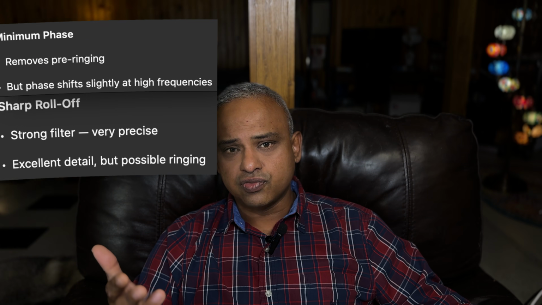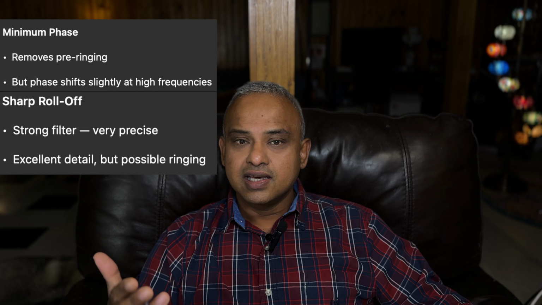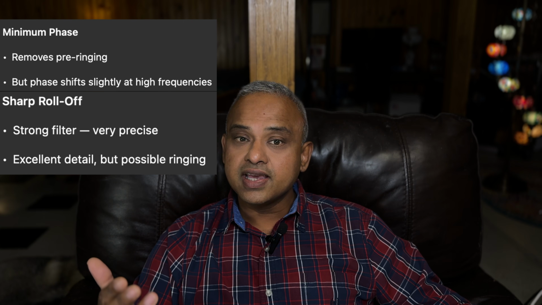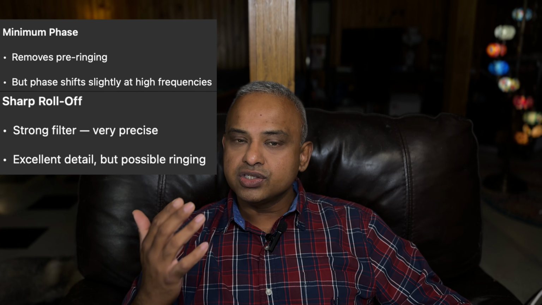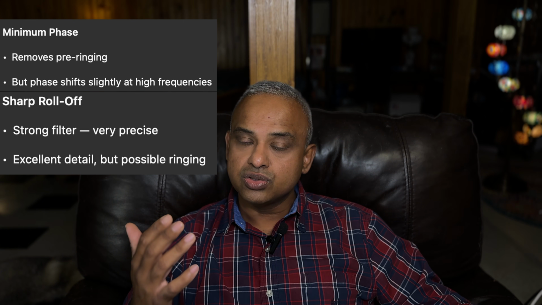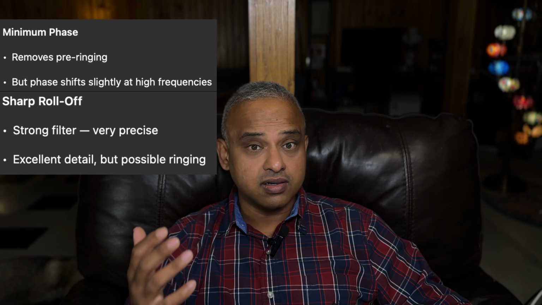The trade-off here: it introduces a small amount of phase shift, and the post ringing can be slightly longer than with a linear phase filter. How does it sound? This is often the filter for lovers of rhythm and punch. The lack of pre-ringing results in a very sharp, impactful leading edge to sounds. Drums hit harder, bass lines have more snap, and the overall feel is more live and energetic.